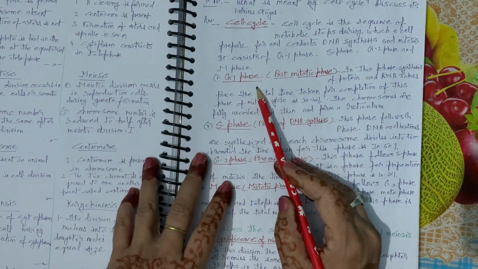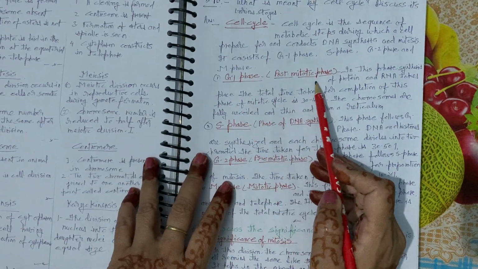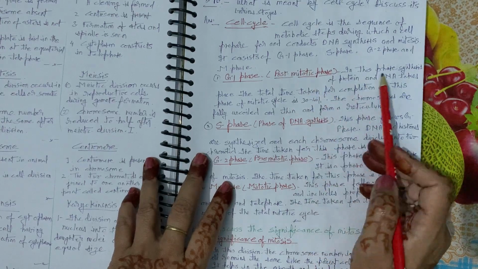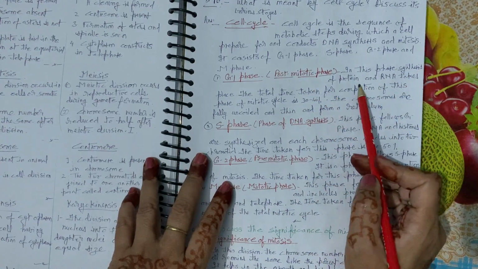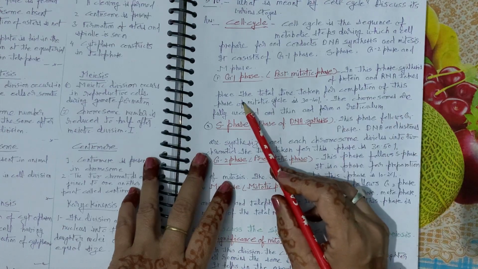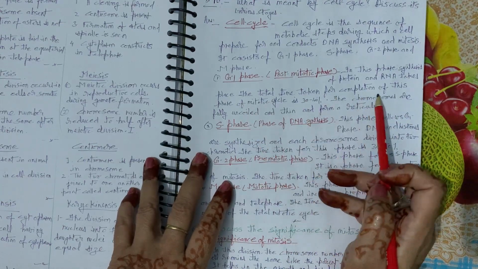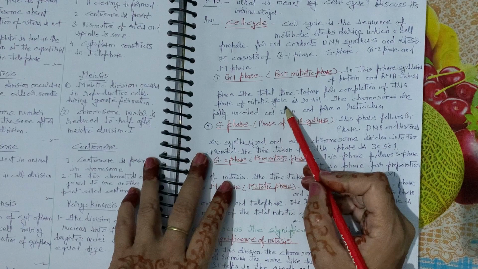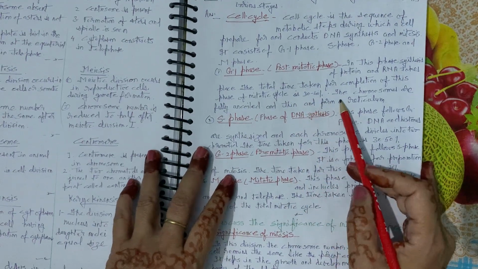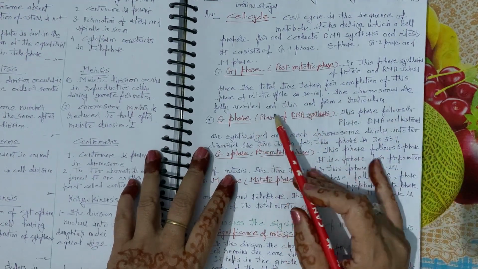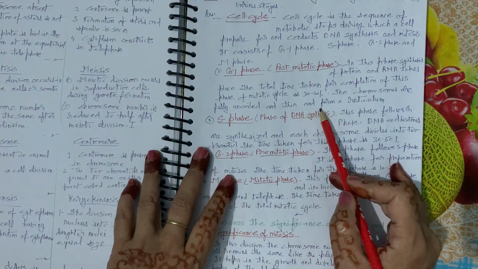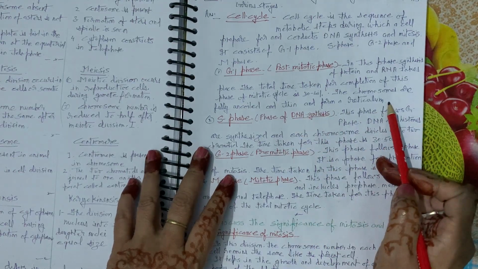First, the G1 phase. It is also known as the post-mitotic phase. In this phase, synthesis of protein and RNA takes place. The time taken for completion of this phase of the mitotic cycle is 30 to 40%, and the chromosomes are fully uncoiled and thin and form a reticulum.